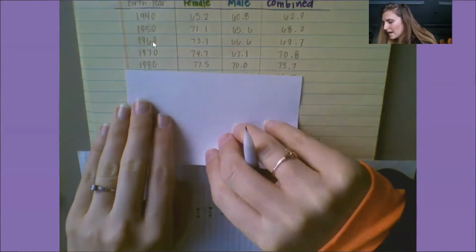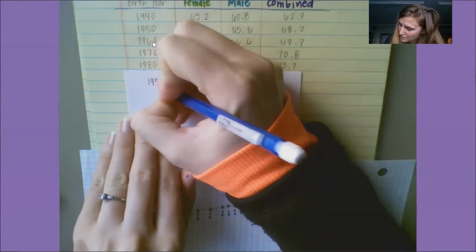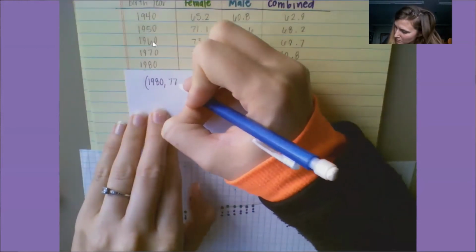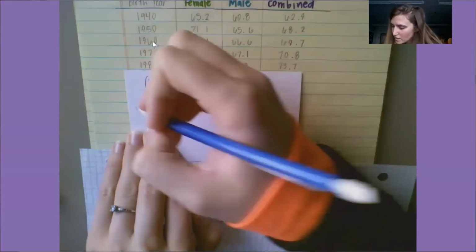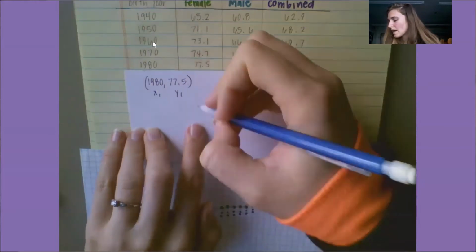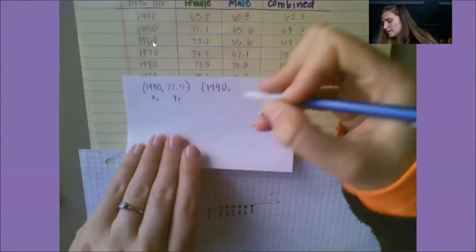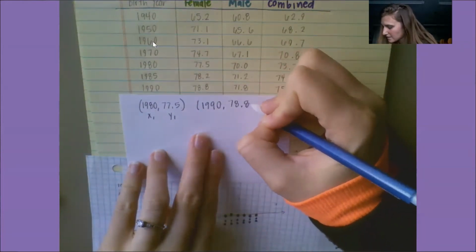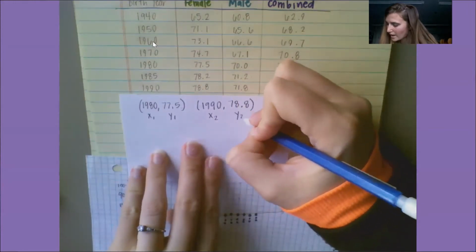So at 1980, remember that's my x value, my x coordinate, the life expectancy was 77.5. That's my y coordinate. So this will be x1 and y1. And then the second point was at 1990 as my x coordinate, and 78.8 as my y coordinate. So now this will be x2 and y2.